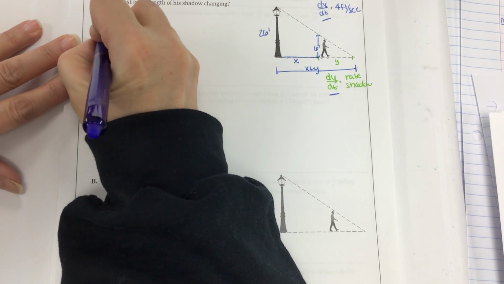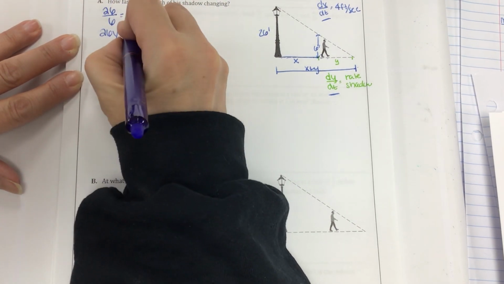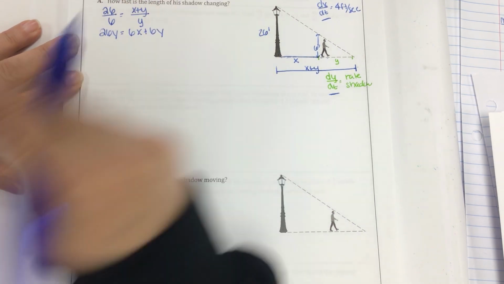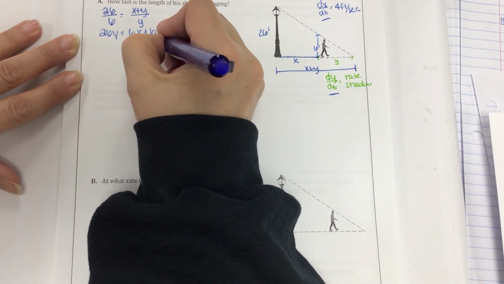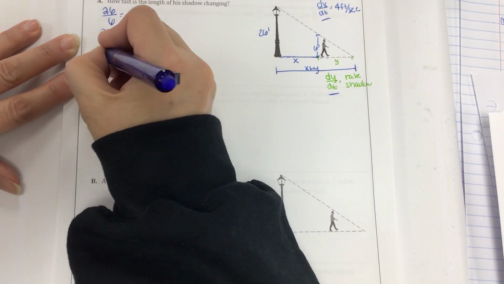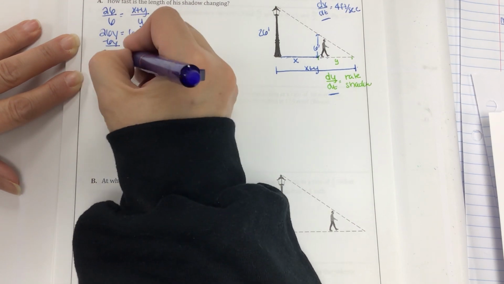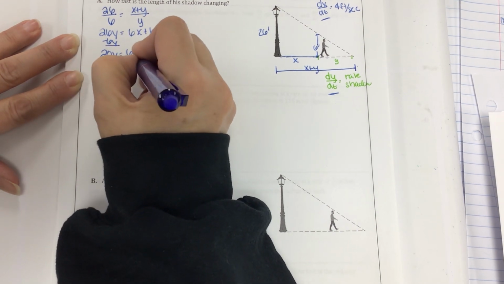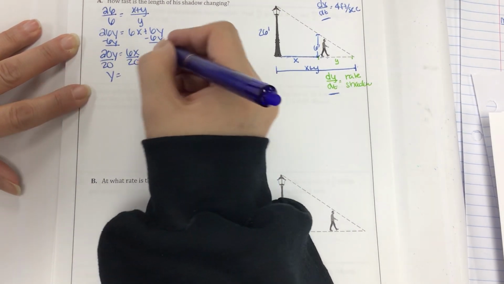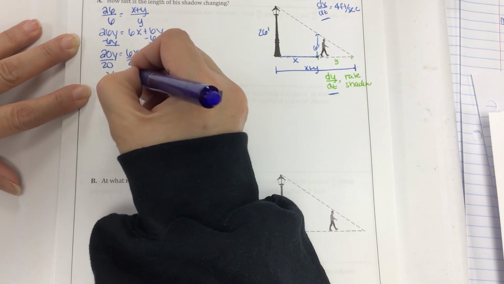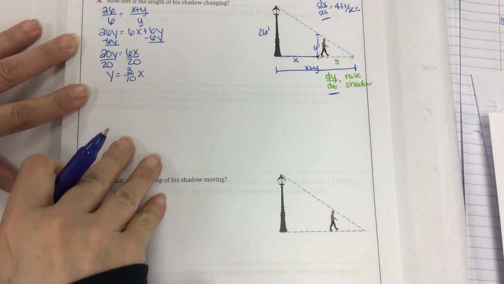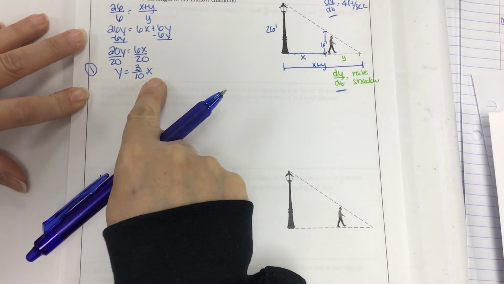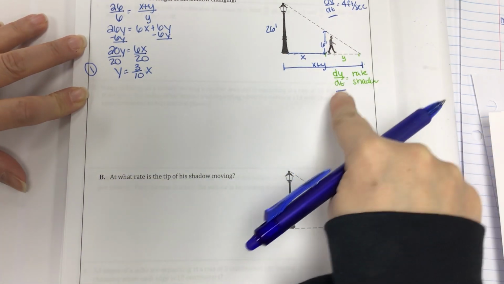I would get 26y equals 6x plus 6y. I can subtract 6y to get my y's together. I get 20y equals 6x, and I can divide by 20. So y equals 3/10 x. I had to come up with that equation to relate x and y, and I have my dx, and I need to find dy.